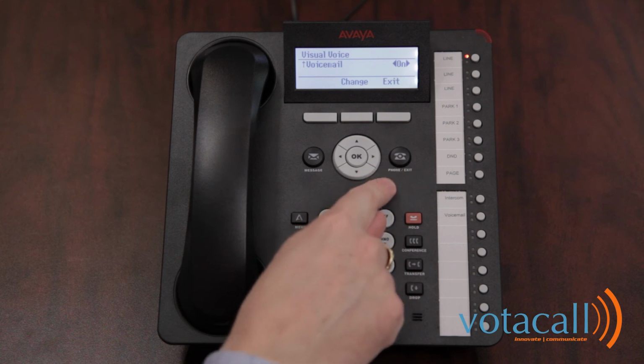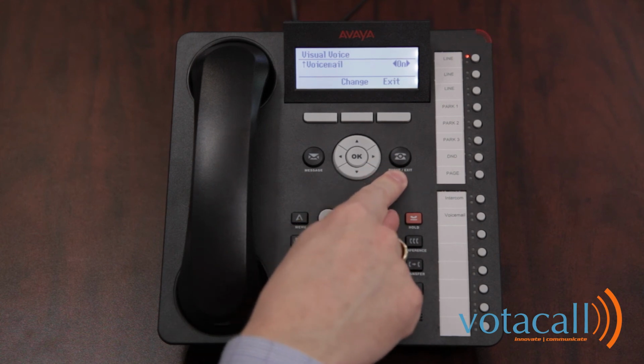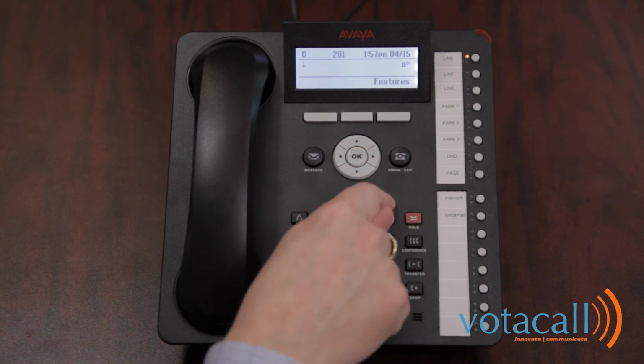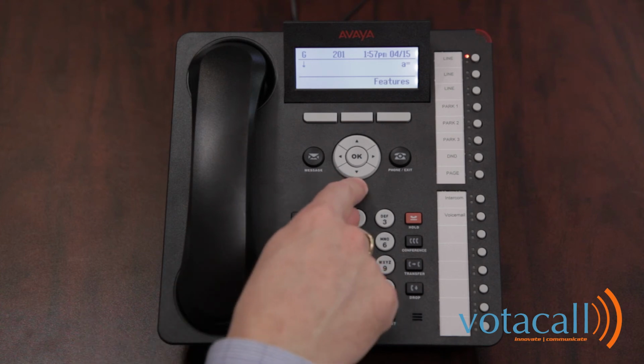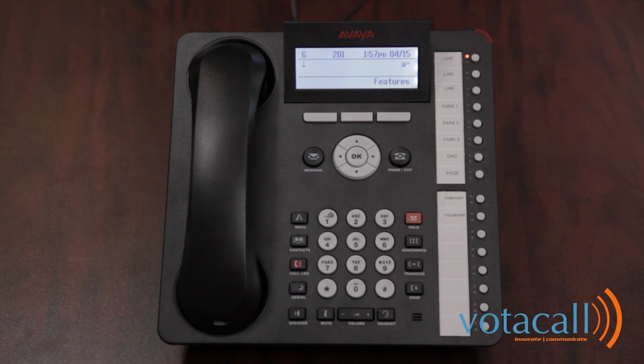Hit exit to return back to the main screen, or press another button here called the phone or exit button. That always brings us back to where we were. Our arrow keys and our OK button, as you can see, we've been using to navigate some features. These next two buttons, here and here, we'll be using as we talk about some other buttons.